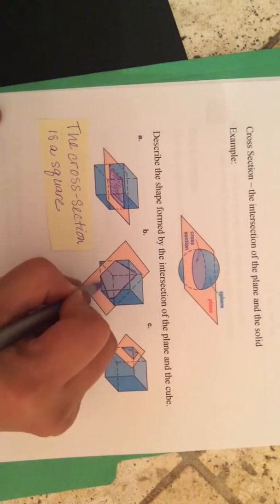If you notice this one, when you take the plane and cut the cube this way, then you're going to have this shape. And how many sides does that shape have? So I am highlighting all the sides, and I'm going to count them. 1, 2, 3, 4, 5. So it's a 5-sided shape, which is called the pentagon. So the cross section of this one is a pentagon.